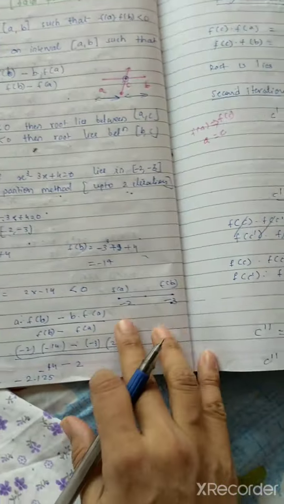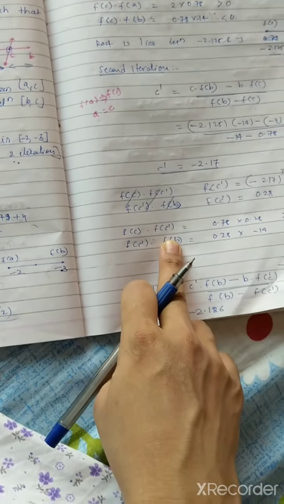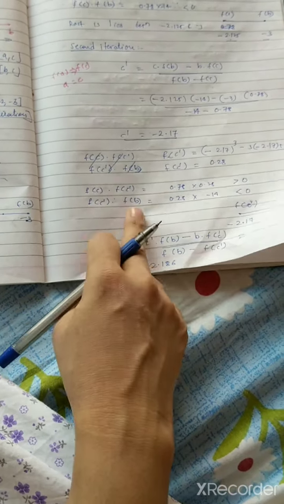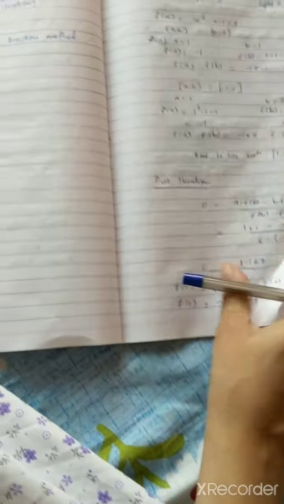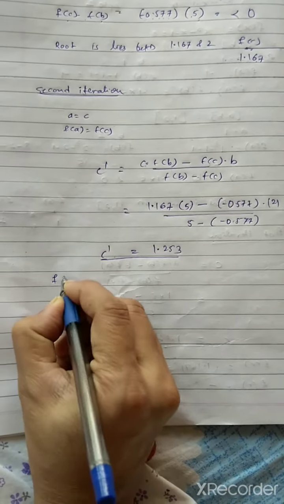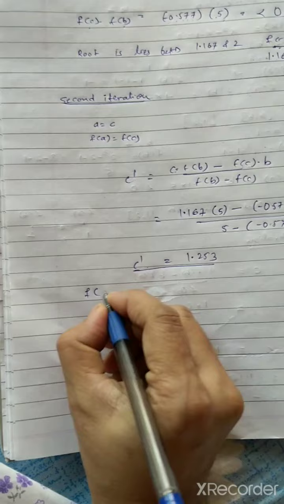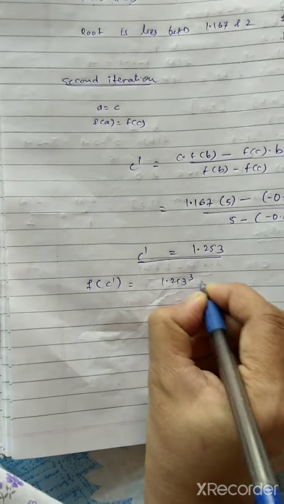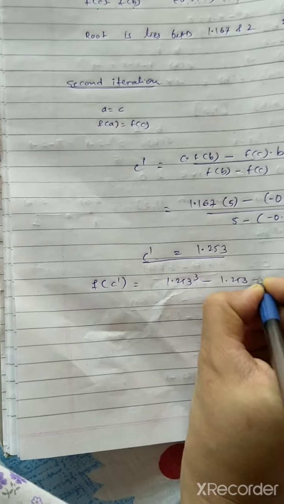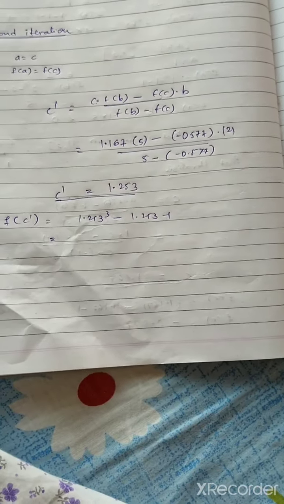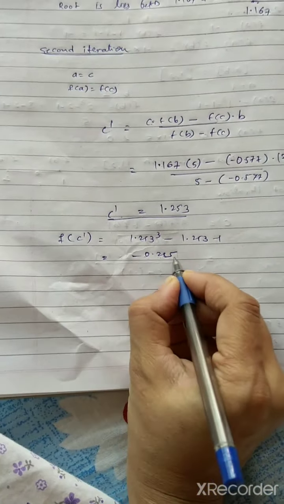Now what? Second iteration तक हो गया as I have seen last time. अभी क्या चेक करना है? रूट किस में लाइ कर रहा है? f of c into f of c dash और f of c dash into f of b. ये लास्ट टाइम किया था वैसे. ओके, सो c dash we have found. Now find f of c dash. So f of c dash will be 1.253 cube minus 1.253 minus 1. पॉलिनोमियल में यहाँ पे सब्सटीट्यूट करना है. So we'll get this value as -0.285.